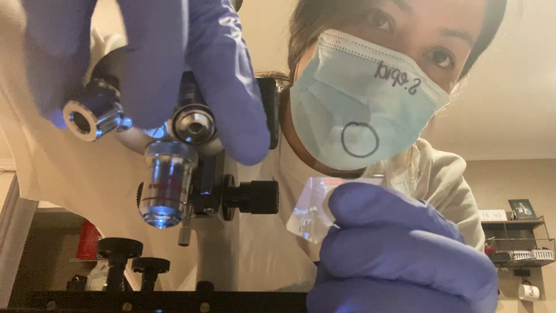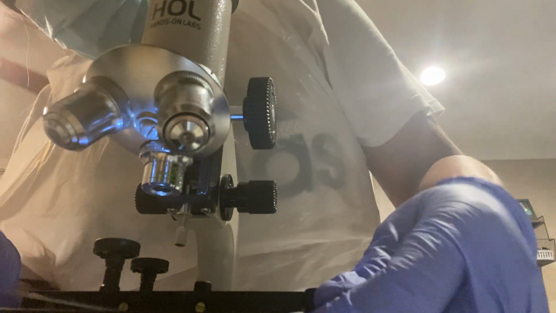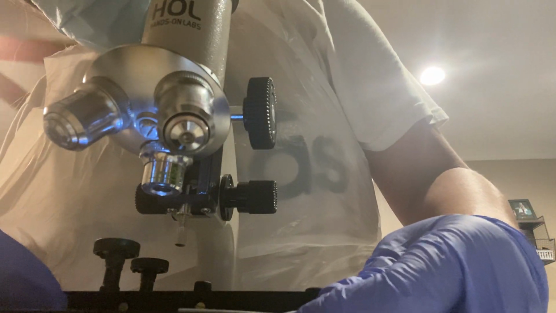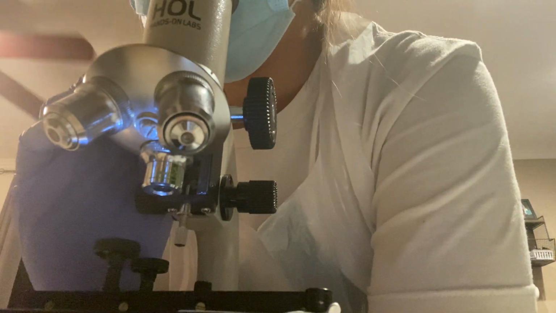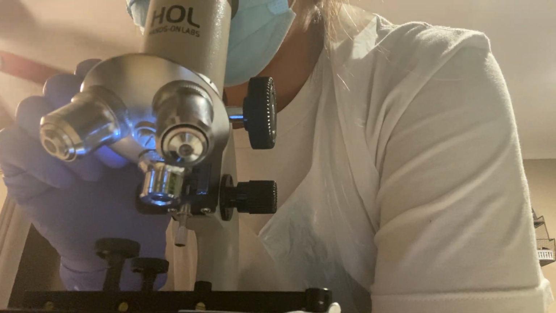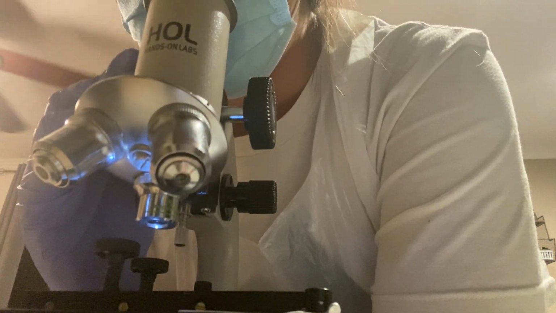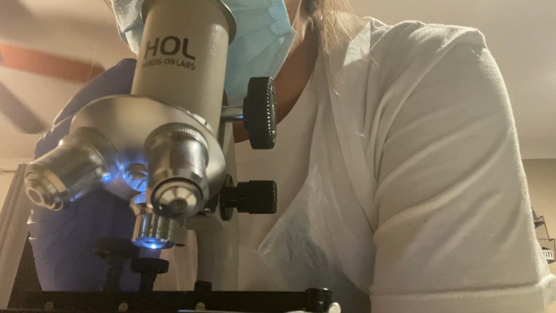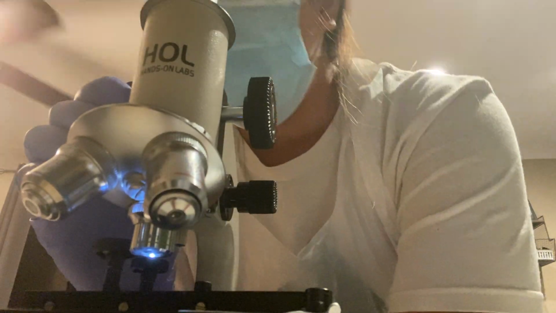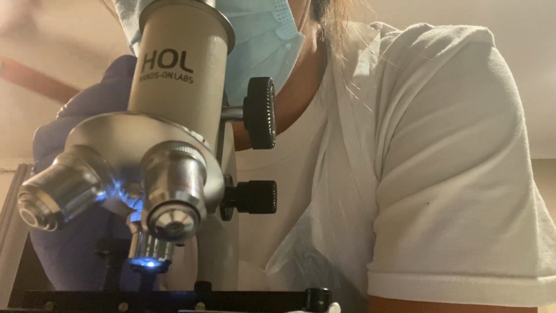Next one is going to be my S. epidermidis. I'm on low power right now. I haven't really had luck with viewing anything under low power, to be honest. I feel like everything has been either high, medium, or the oil.